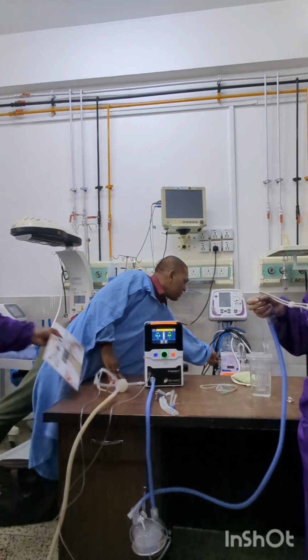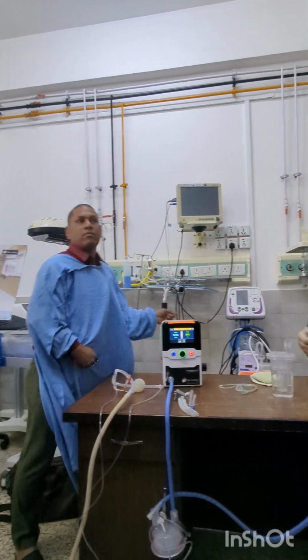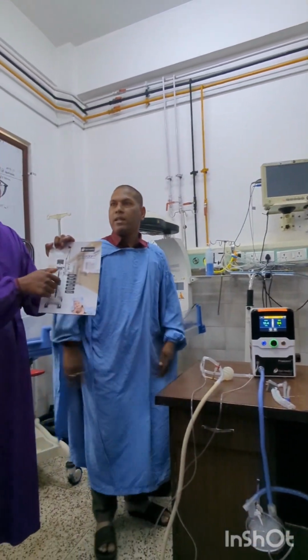It will be like this, sir. It will come with the stand. Machine, humidifier you can attach, and there is a trolley.